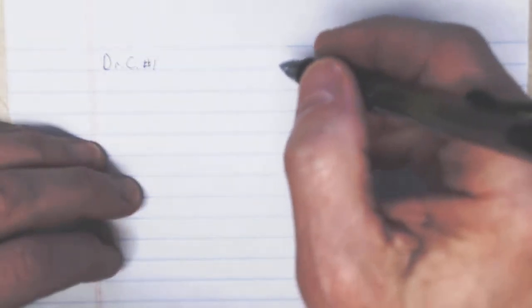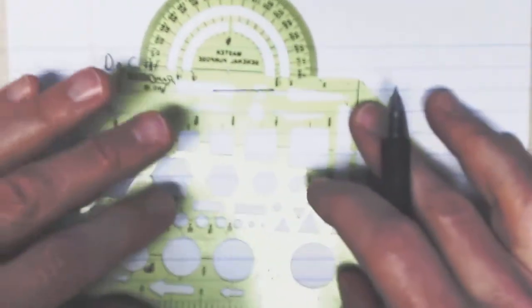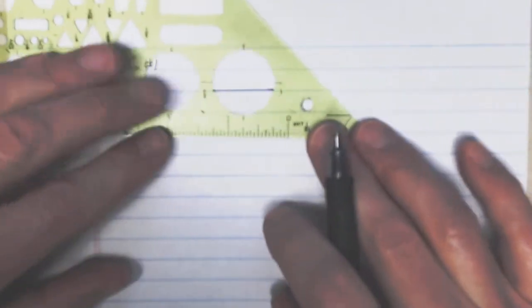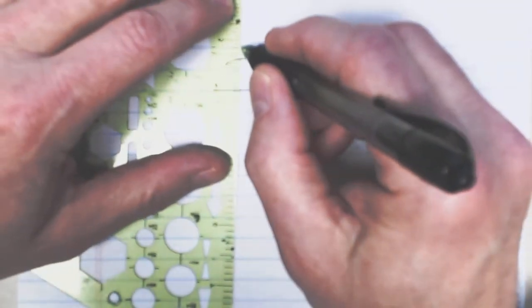Okay, Dr. C, number 1 from homework 9 is a center of mass calculation problem. So what you've got, and let me draw it neatly here, is, let's do this, you've got an arc of a circle, okay, centered about the y-axis.